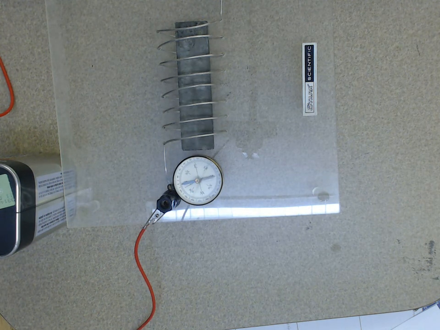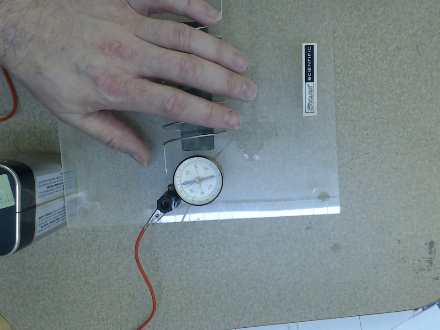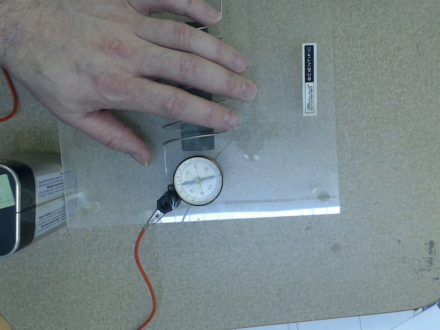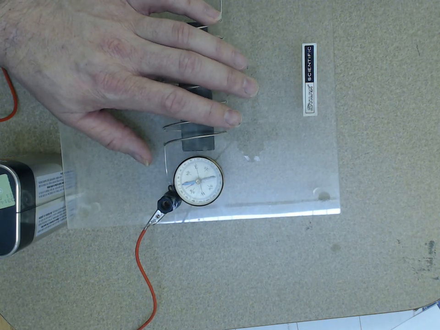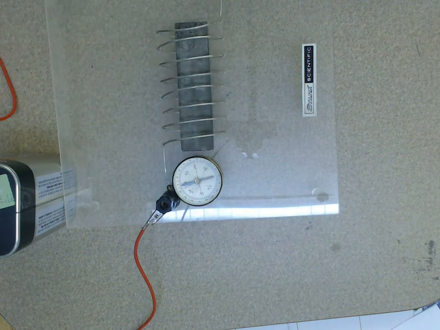So there's a little demonstration of wherever you have a current flowing, whether you have it through loops or through wires, basically you have a magnetic field being produced around these wires. Okay, so that's a little demo there.